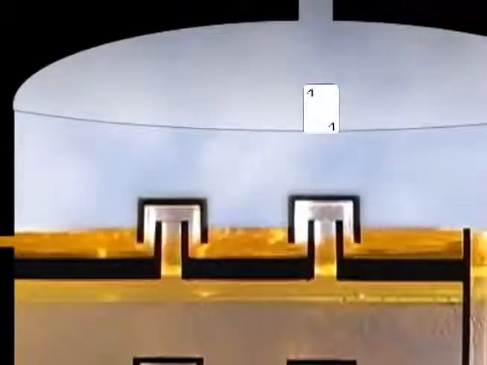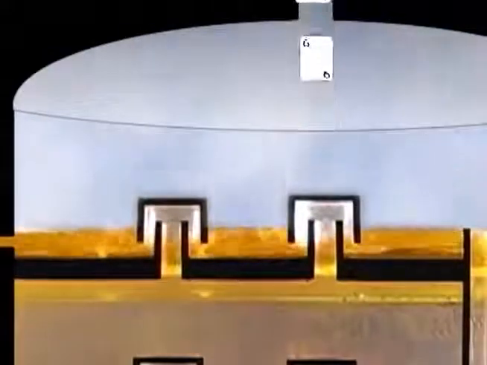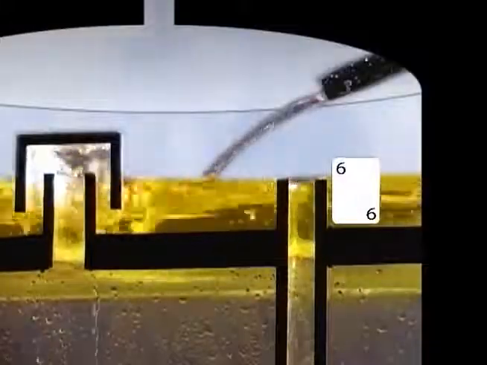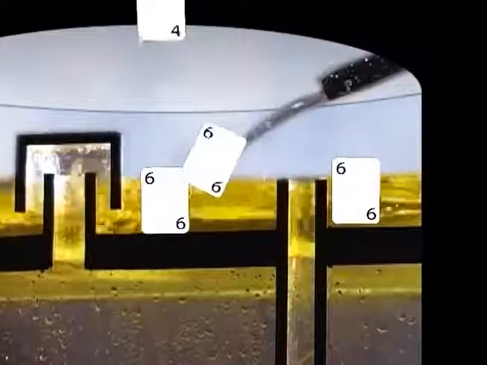At the top of the column, where it is coolest and only the lightest fraction is left, the 4s, this vapor is condensed but still contains stray 6s. So here too a steady stream is returned to the tray below. The 6s remain in the tray and the lighter 4s are re-vaporized.